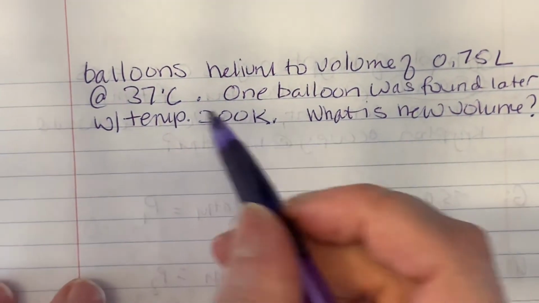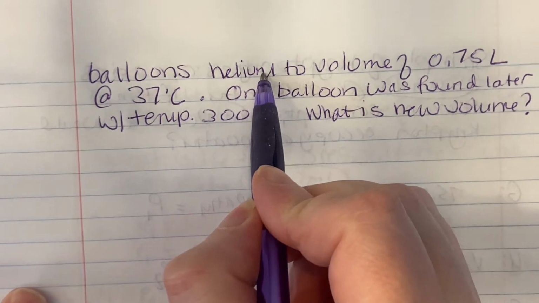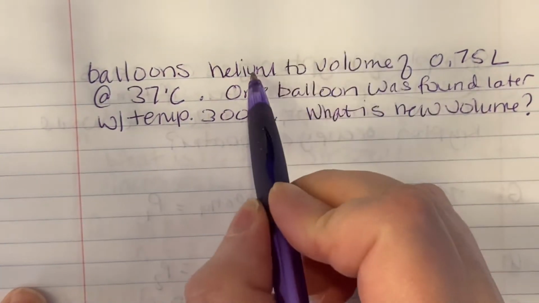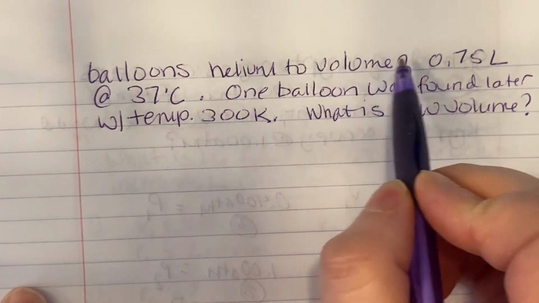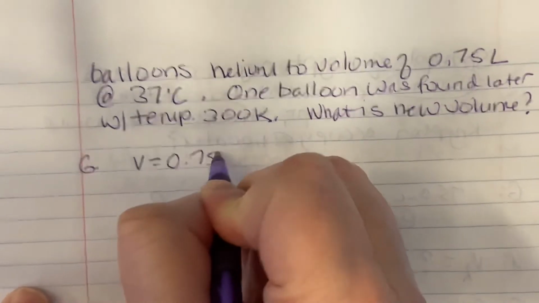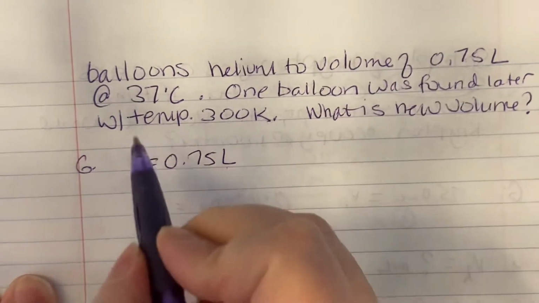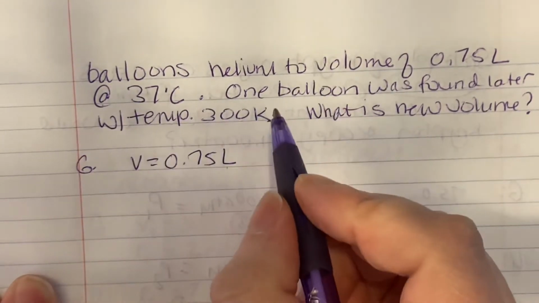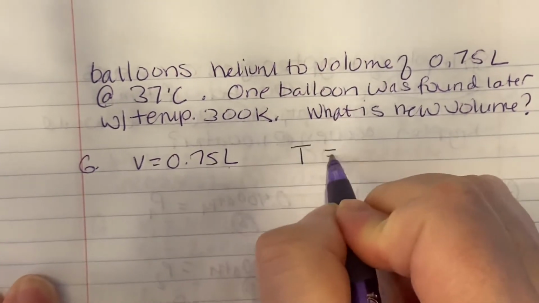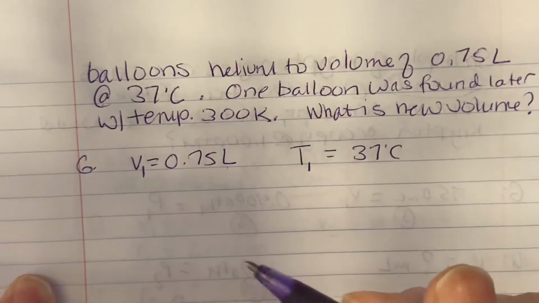Okay, so what do we know? The balloons have helium in. That's important. That's a gas. But we don't have any numbers associated with it, so we can just keep going to a volume of 0.75 liters. Okay, so it gave us our volume, plus we know liters is volume, at 37 degrees C. Oh, that's a temperature. So that temperature is 37 degrees C. So that's my first temperature and my first volume.